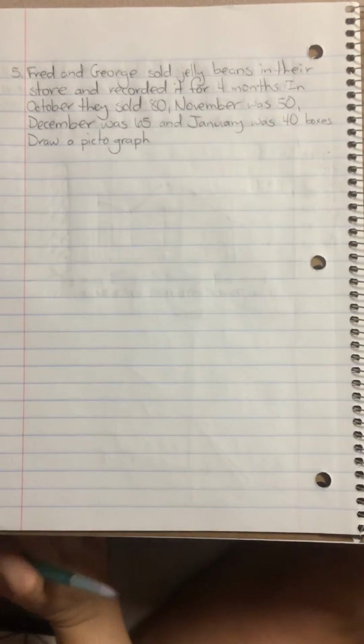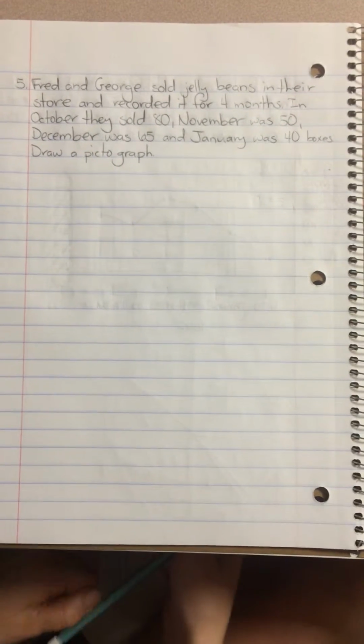The next graph that we're going to do will use this data. This data being Fred and George sold jelly beans in their store and recorded how many jelly beans they sold for 4 months straight for each month.